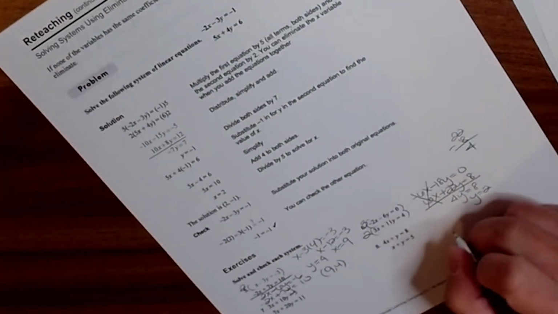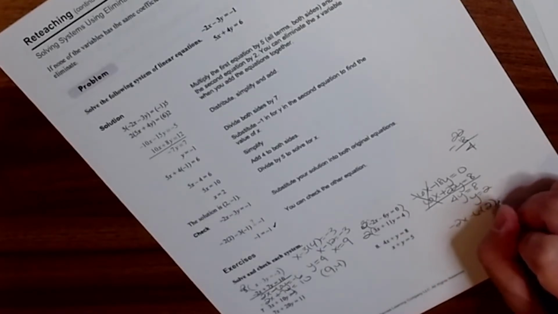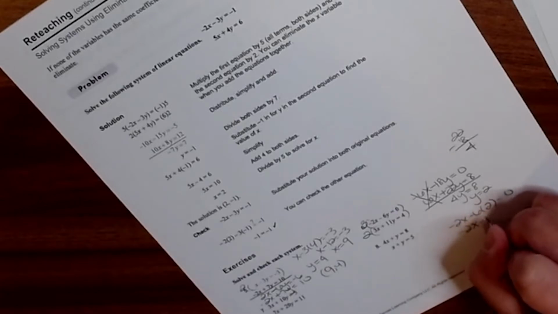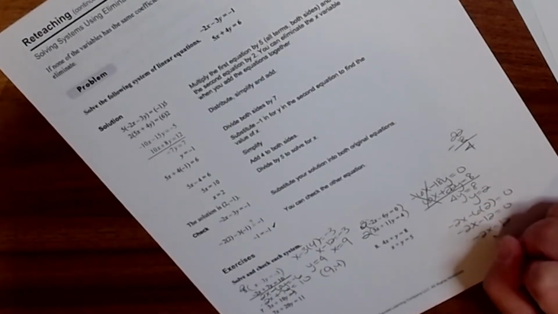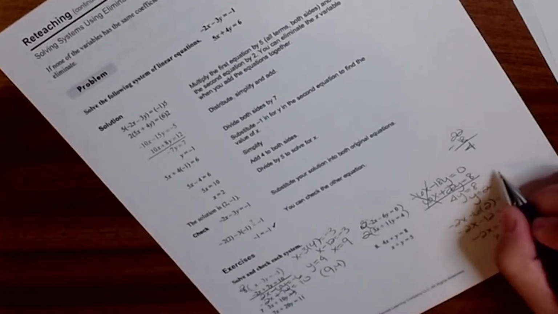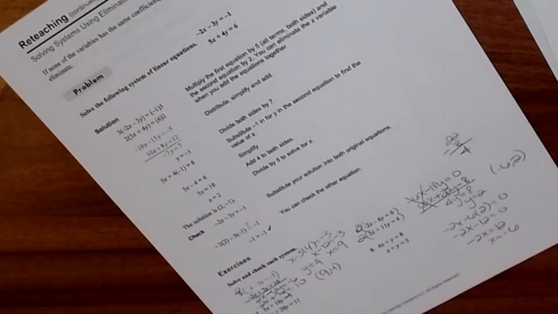So if y is equal to 2, so -2x minus 6 times 2 is equal to 0. So -2x minus 12 is equal to 0. -2x is equal to 12, so x is equal to -6. So -6, 2 is my answer. Okay? Alright, so now it's time for you guys to try some problems on your own.